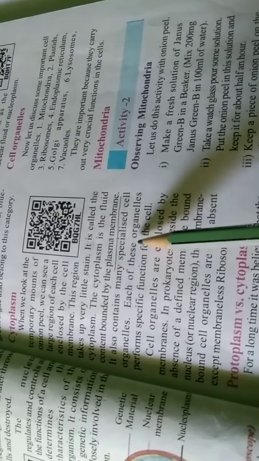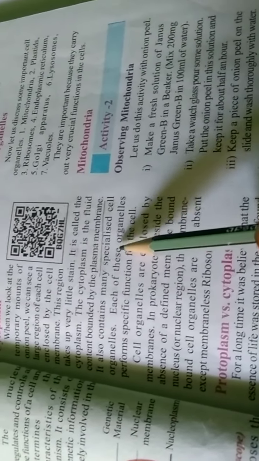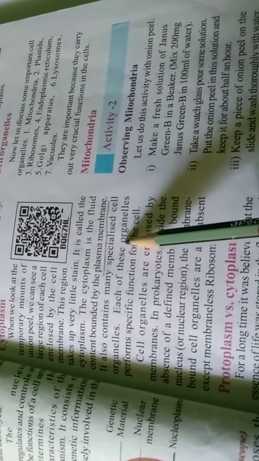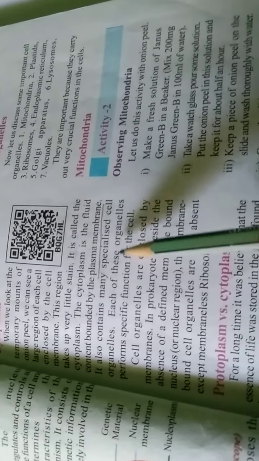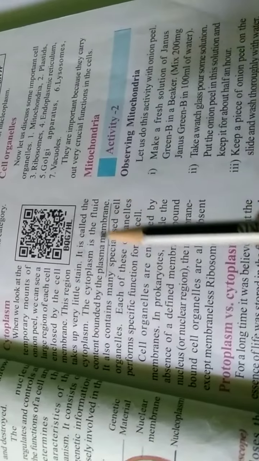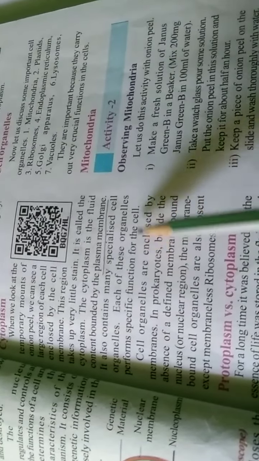It also contains many specialized cell organelles. We already know that now. The cytoplasm contains a number of cell organelles like nucleus, mitochondria, endoplasmic reticulum, Golgi apparatus, lysosomes, vacuoles, etc. Each of these organelles performs specific functions for the cell.